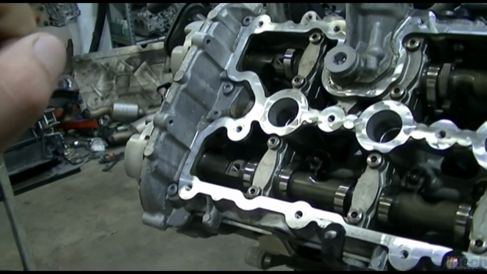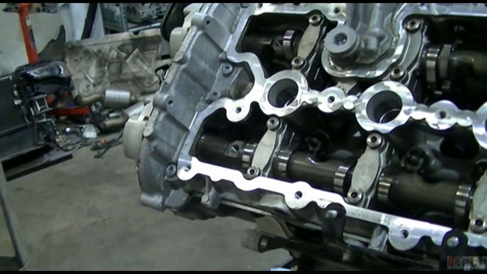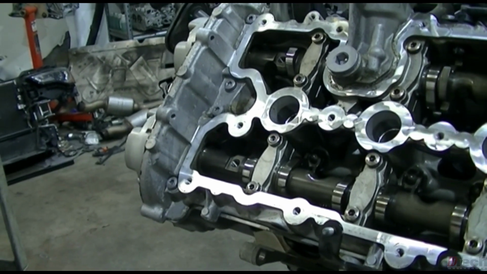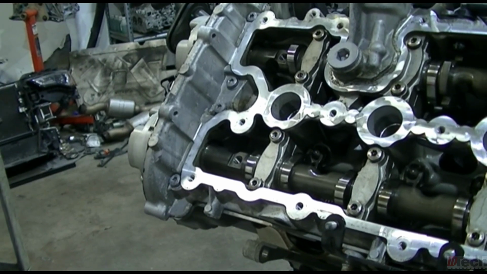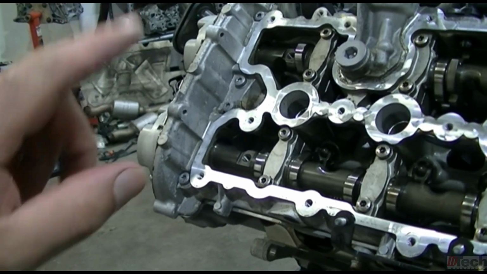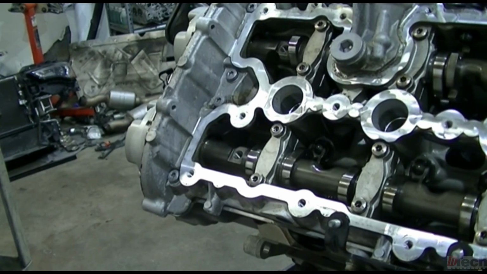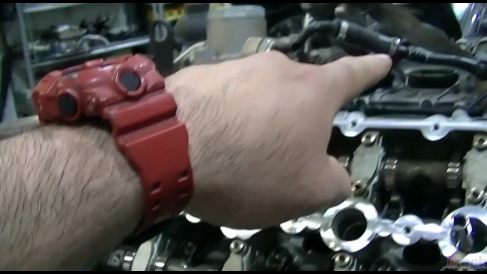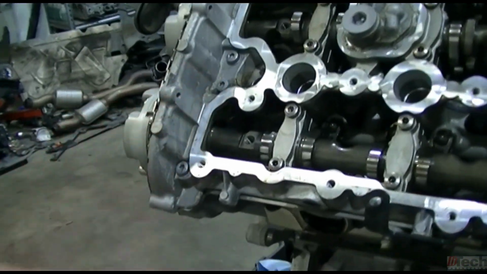why the codes were being set, and compares it to the scope captures that we have found, where the bigger picture of it was showing that the exhaust valve was closing sooner compared to the good bank, and so on and so forth.